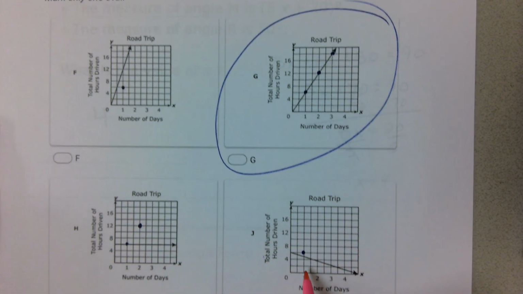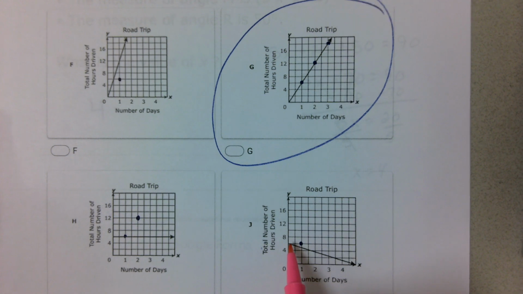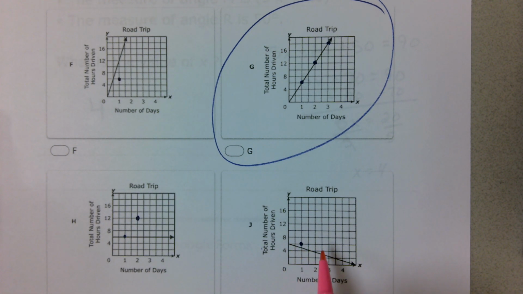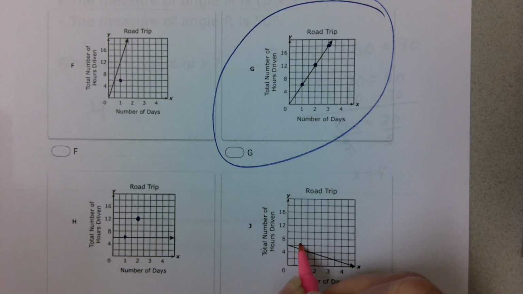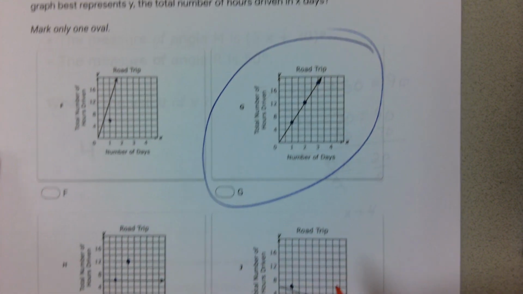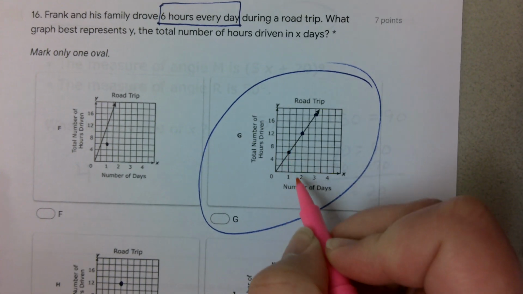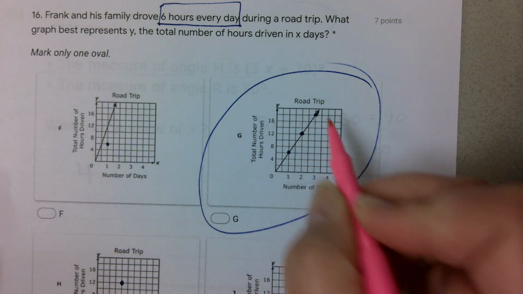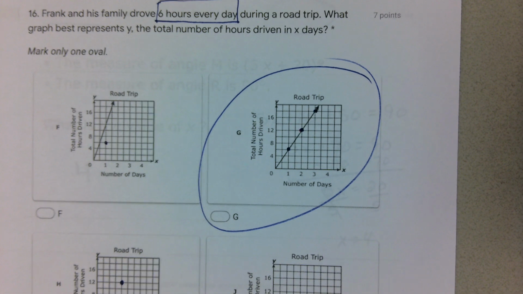It's constant. J, for 1, it's going down, so that should be an immediate red flag. But here, for 1 day, 6 hours doesn't line up either. Here, I've got 1 day, 6 hours, so 2 days, 12, 3 days, 18. G is the correct graph.